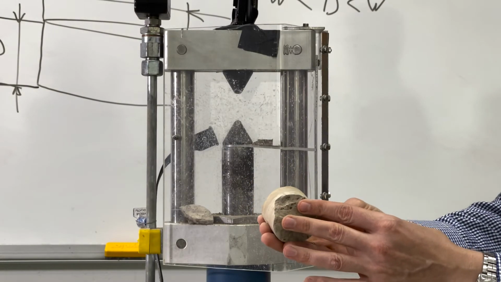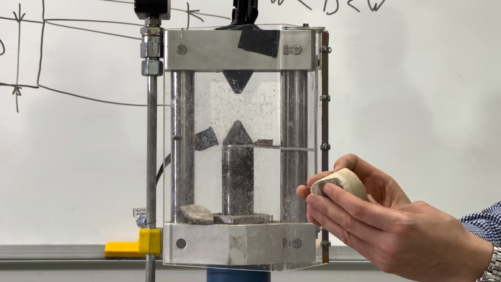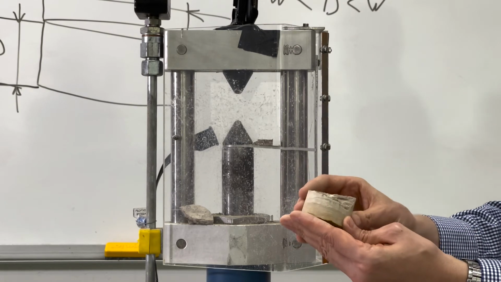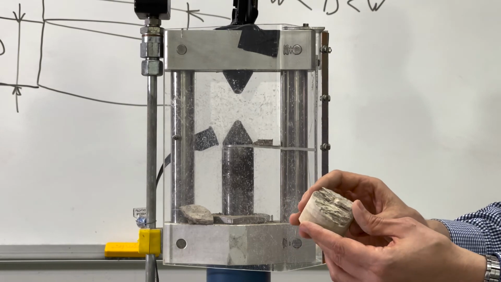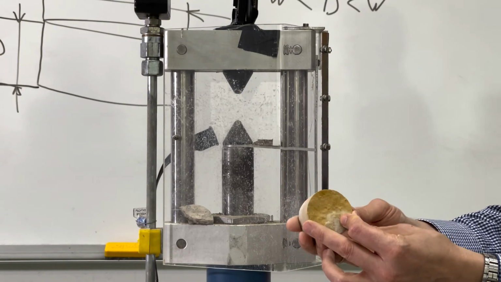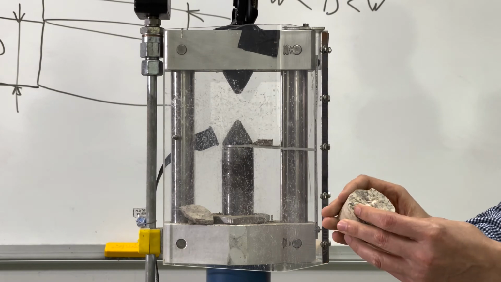So we have to be careful when we test a sample. We need to observe the failure plane and see what is going on. Not just get the numbers and write them down, but we still need to look at the samples. So these are really good examples of how we do this test.